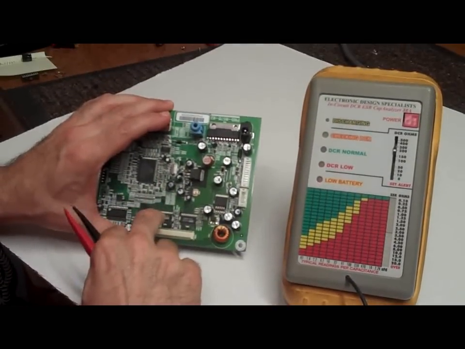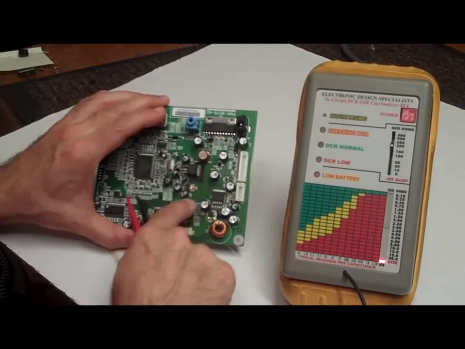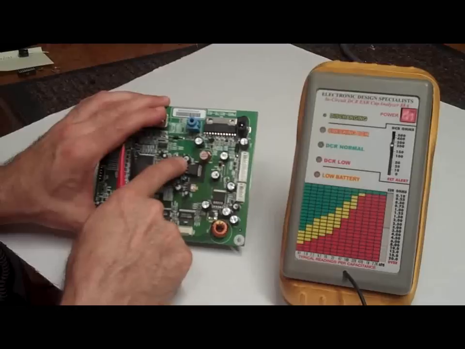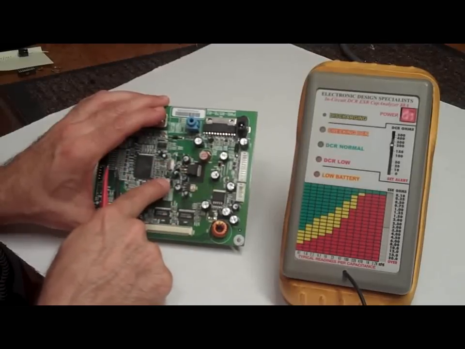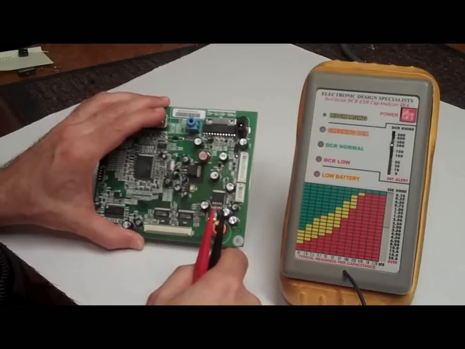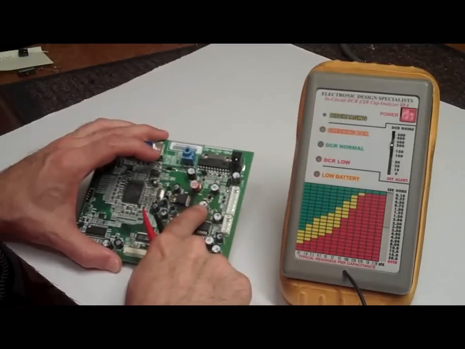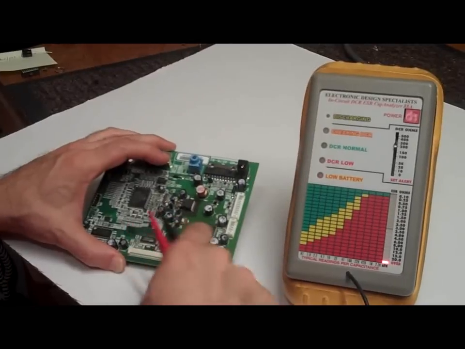just as a point of interest, luckily this board only has 3 value capacitors on it, so it makes it easy to compare. The real small ones are 10 microfarads, the medium-sized ones are 100 microfarads, and the large ones, there's only 3 of them, are 470 microfarads. So what we want to do is know what the value is of the capacitor first of all, so that we can look on the chart.